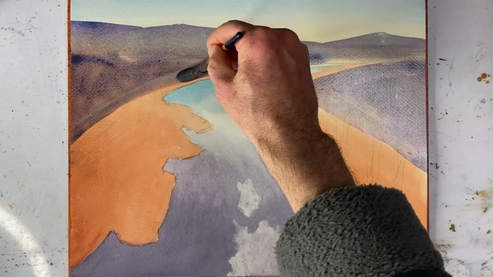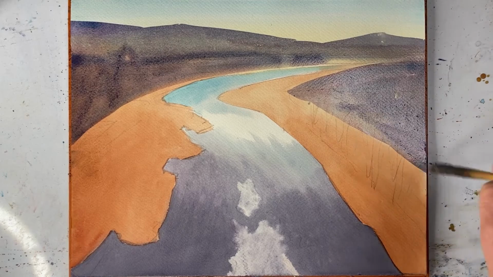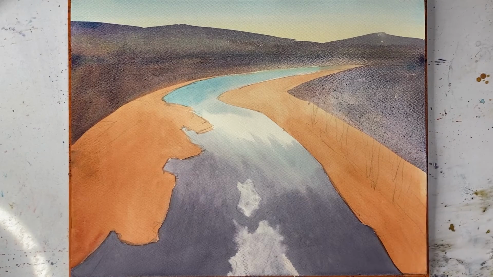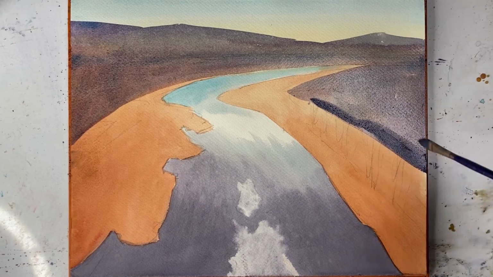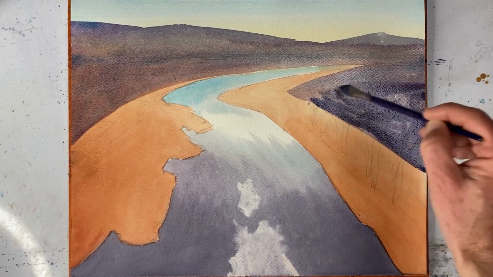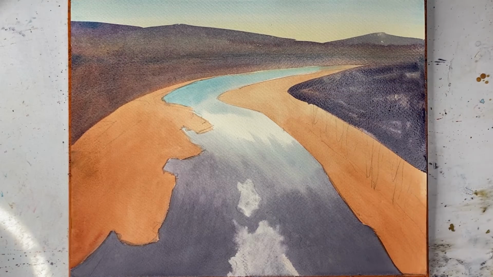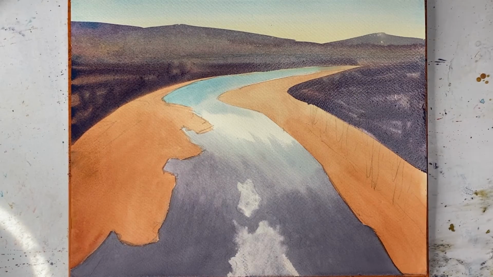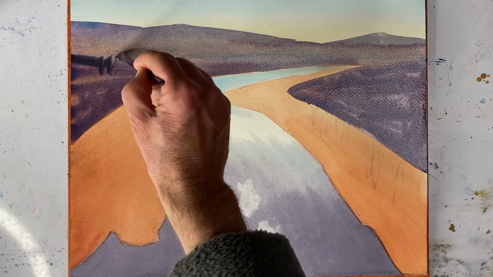So you can see how with the mop brush I can cover a lot of space very quickly. It really is a wonderful brush. And I'm spraying it to keep it wet and workable. So what I did was I allowed it to dry a little so it became just damp. So what I can do now is add some darker paint within that wet paint, and hopefully it won't spread out too much because it's only slightly damp.